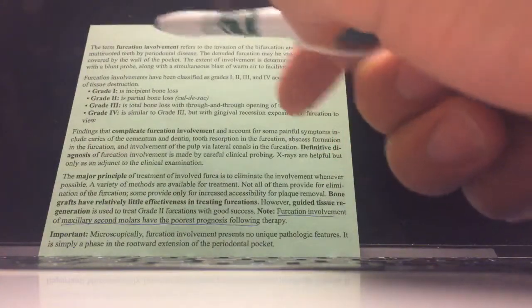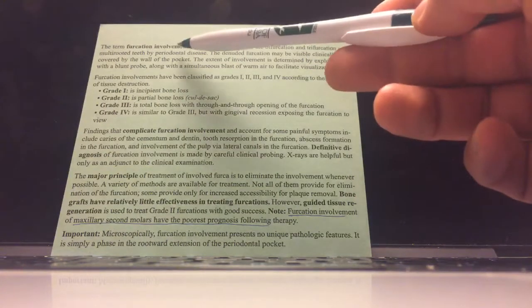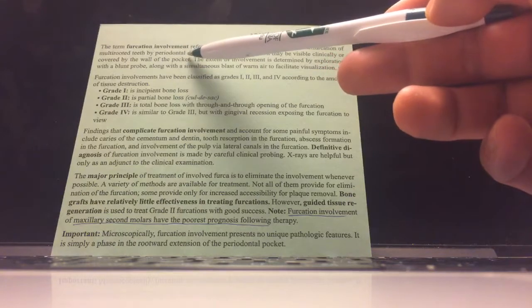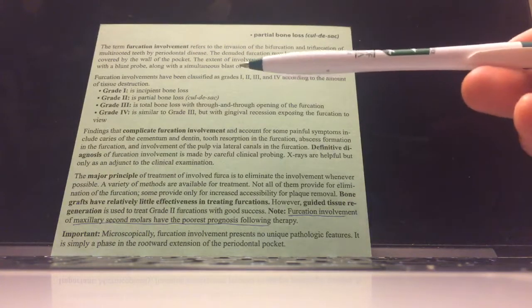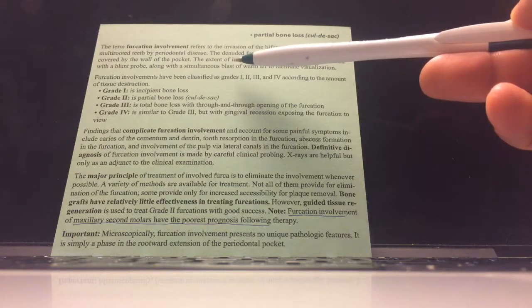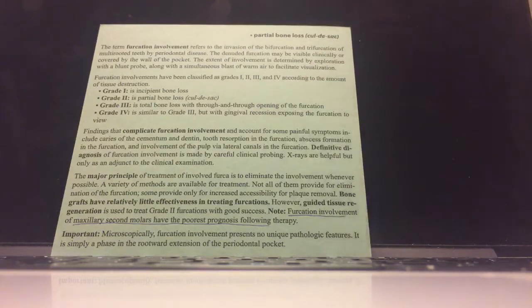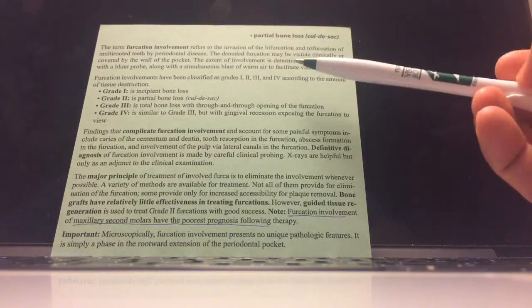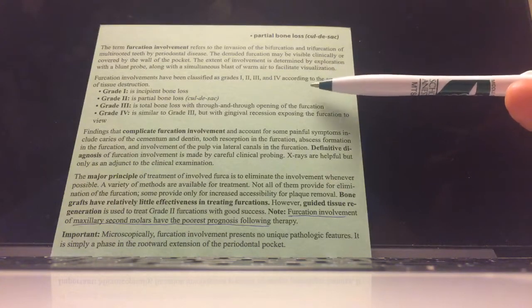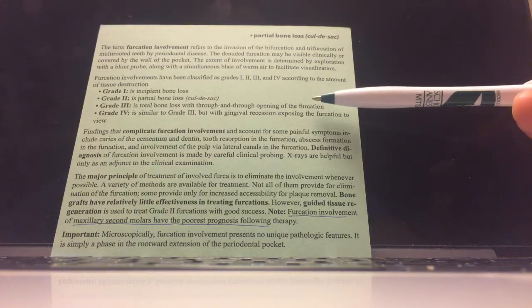The term furcation involvement refers to the invasion of the bifurcation and trifurcation of multi-rooted teeth by periodontal disease. The denuded furcation may be visible clinically or covered by the wall of the pocket. The extent of involvement is determined by exploration with a blunt probe, along with simultaneous blasts of warm air to facilitate visualization. Furcation involvements have been classified as grades 1, 2, 3, and 4 according to the amount of tissue destruction. Grade 1 is incipient bone loss. Grade 2 is a partial bone loss, which is cul-de-sac.